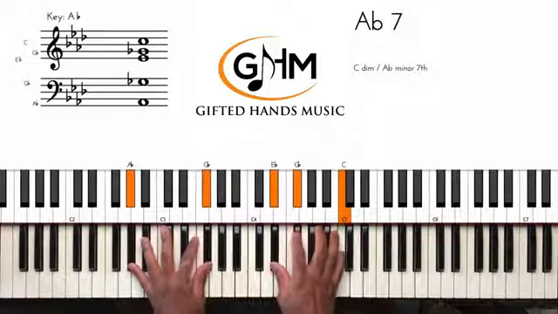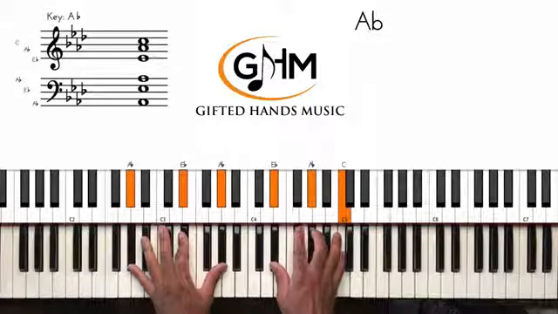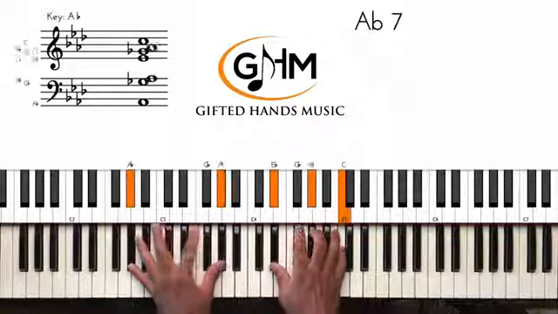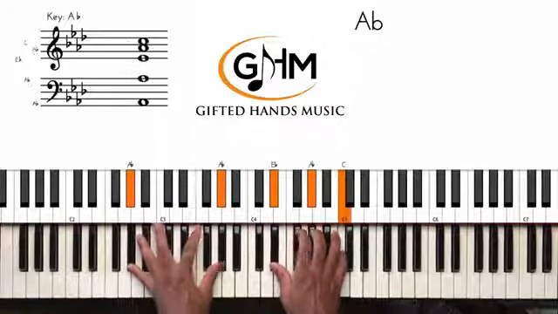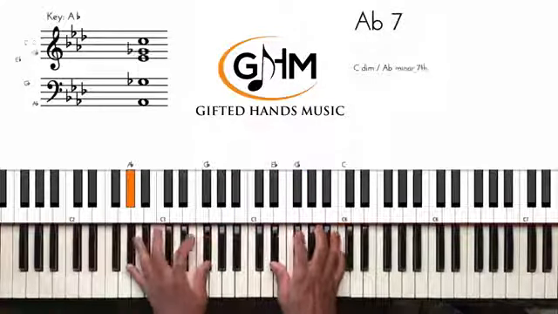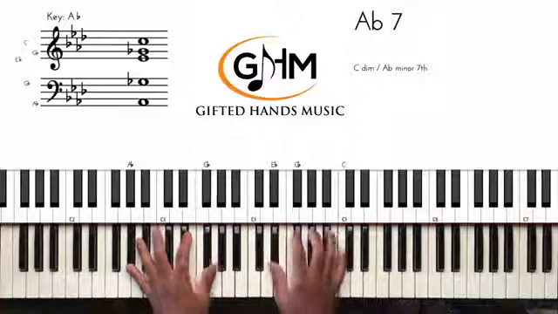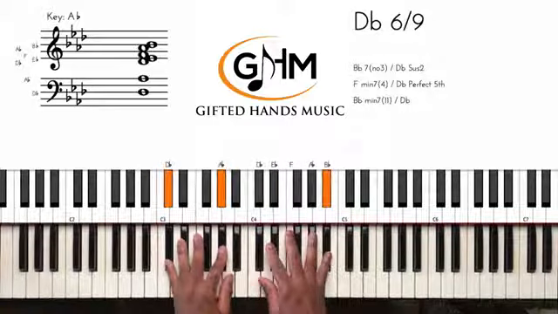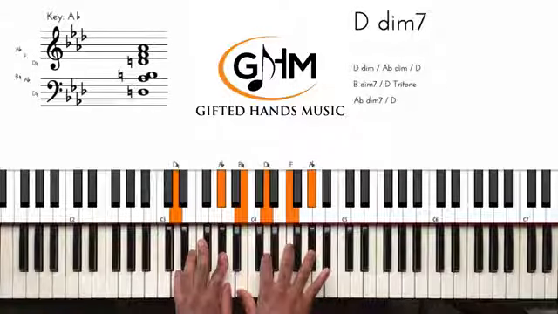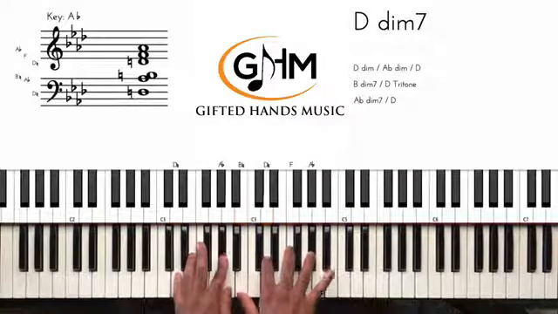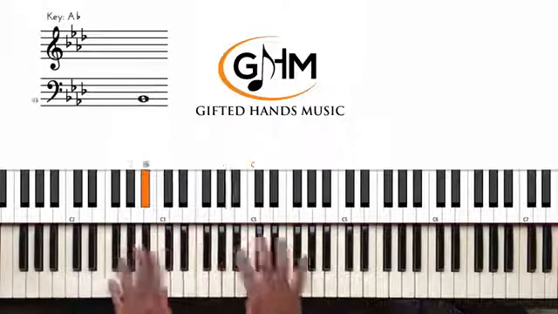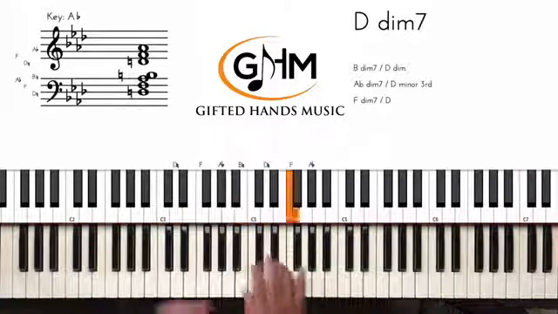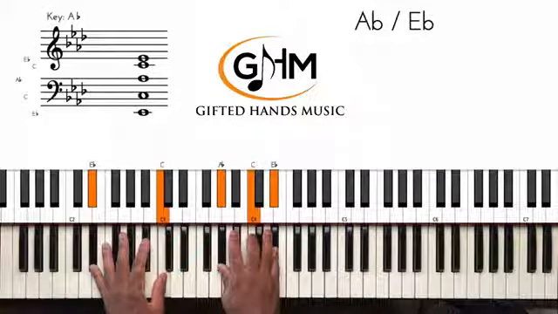Then we're doing the same thing we did earlier. 1 to the flat 7. What I did was walk the 7th down, going from the 1 to the major 7 to the flat 7th. It gives you some nice movement, to the 4. Then we do the same thing: sharp 4, that's D diminished. So we have 1, 2, 3, 4, go up a half step, that's a sharp 4, to the 1 over 5.